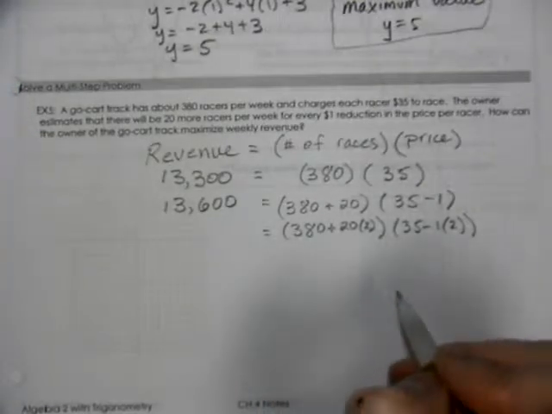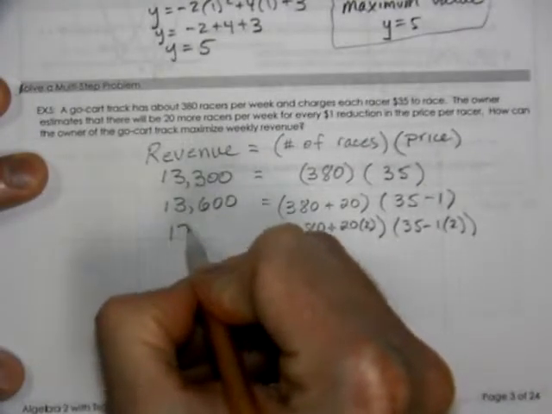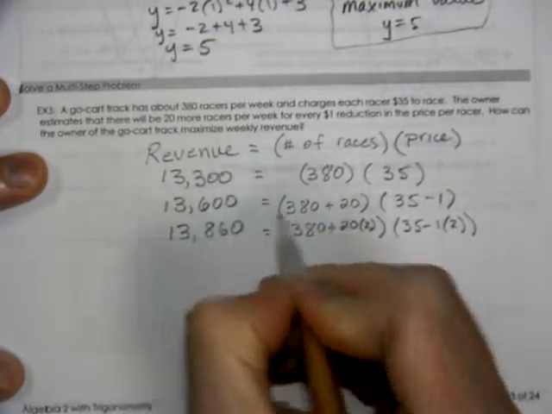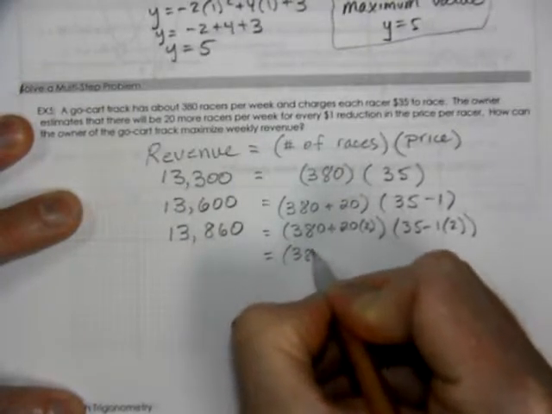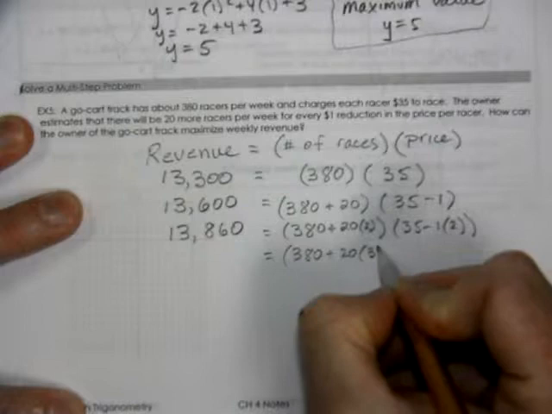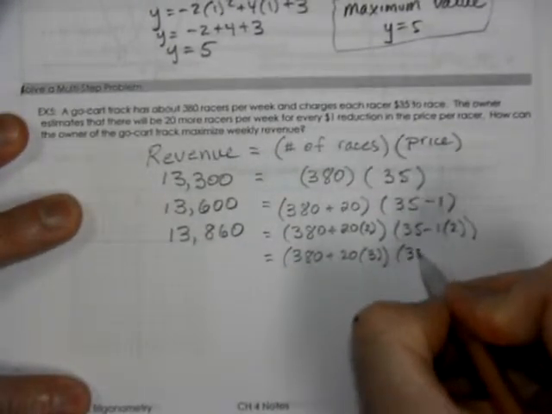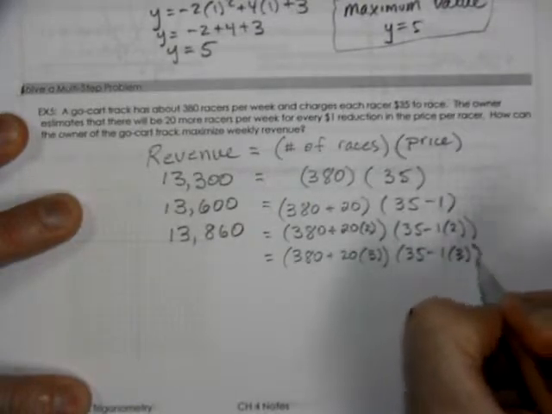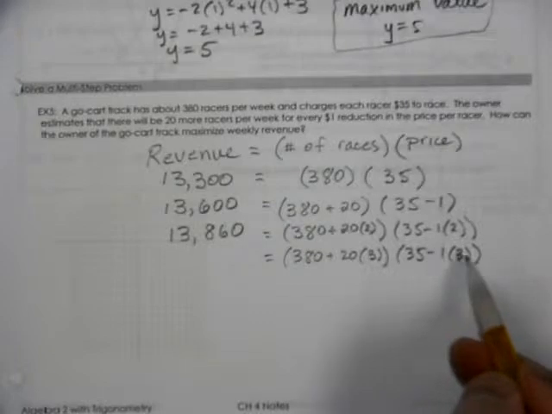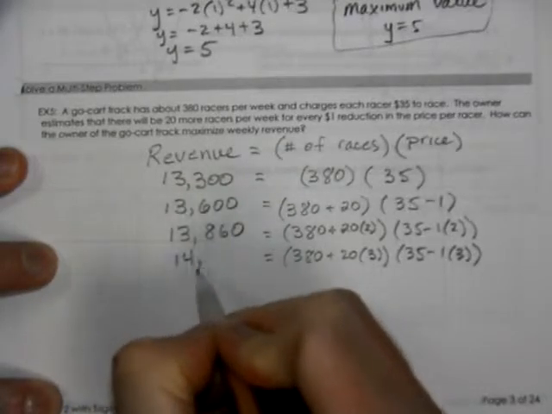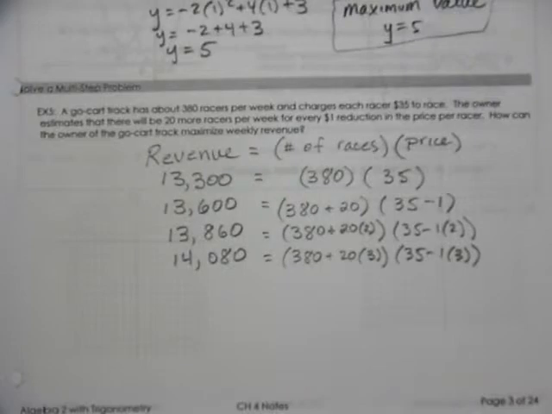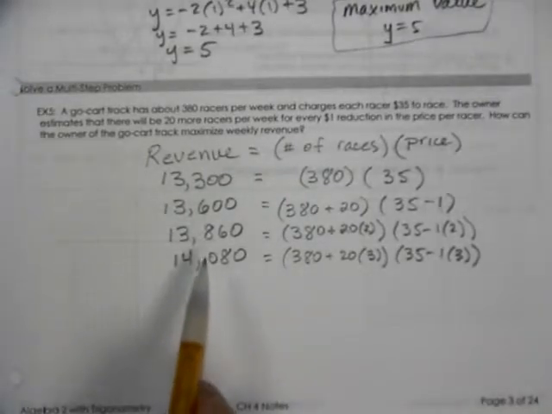When you multiply this out, we get 13,860. Now you could continue this process on, and you could keep plugging in values. So if we try it again, we're going to take our 380 and our 20. We're going to add 20 to it 3 times now. That means we're going to take away our dollar 3 times. By decreasing the price by $3, we're going to get 20 more people 3 different times. And that comes out to be 14,080.